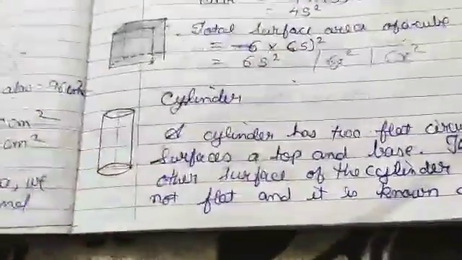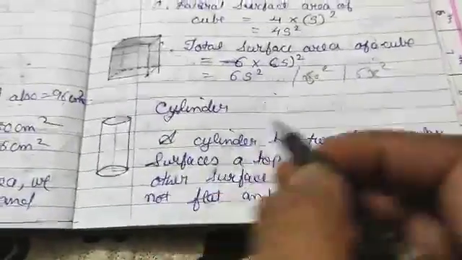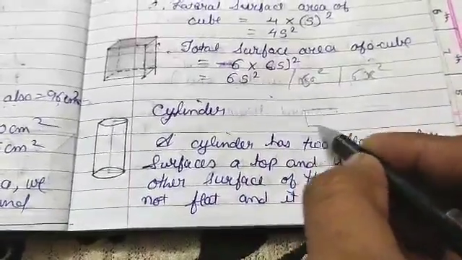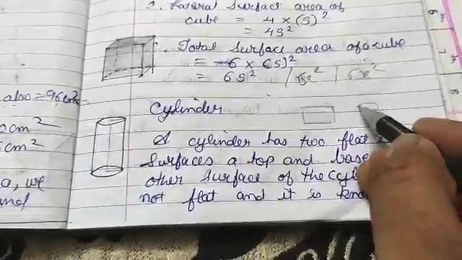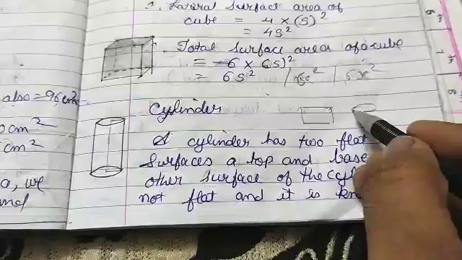Now cylinder. From the rectangular shape we can easily form a cylinder by folding it in a cylindrical shape in this way.